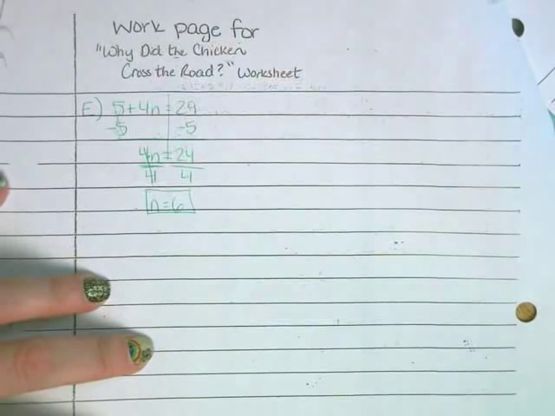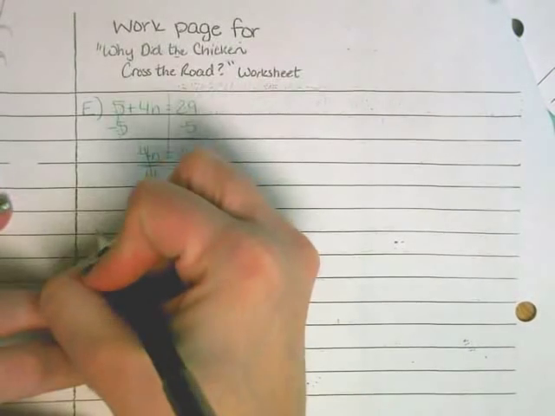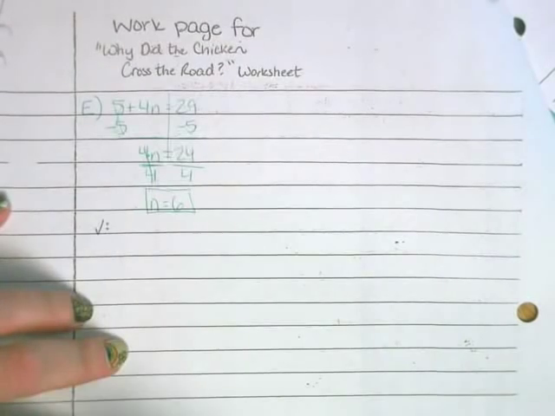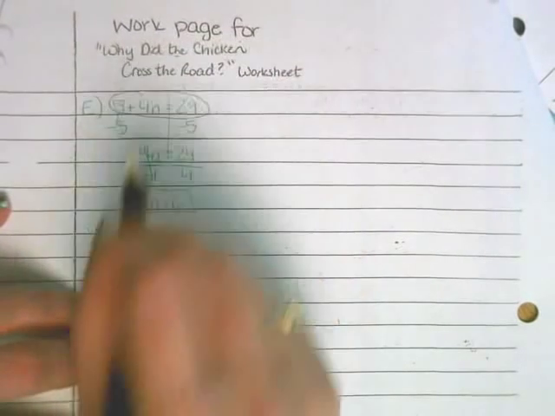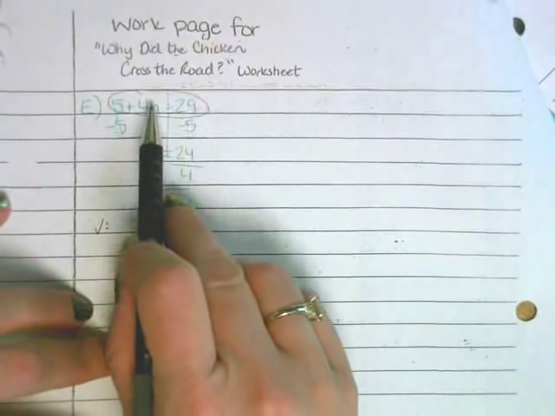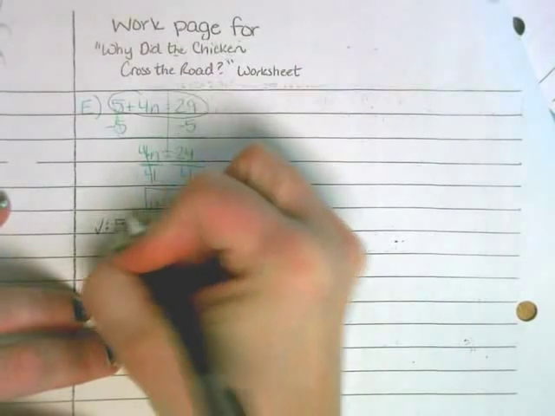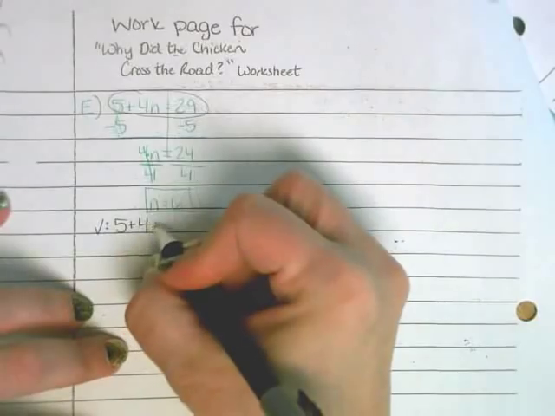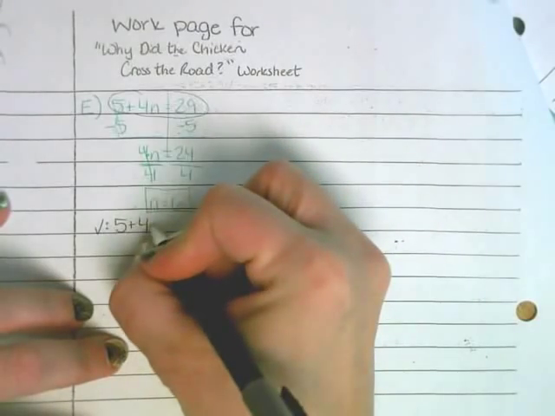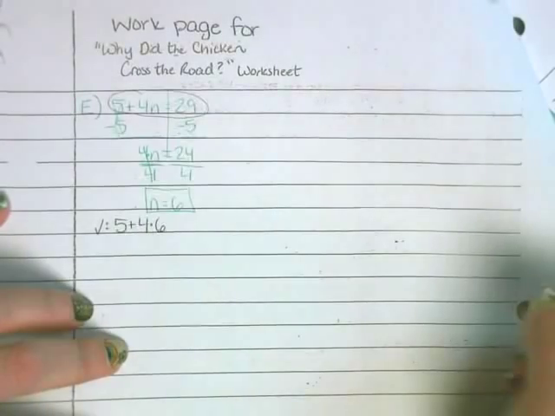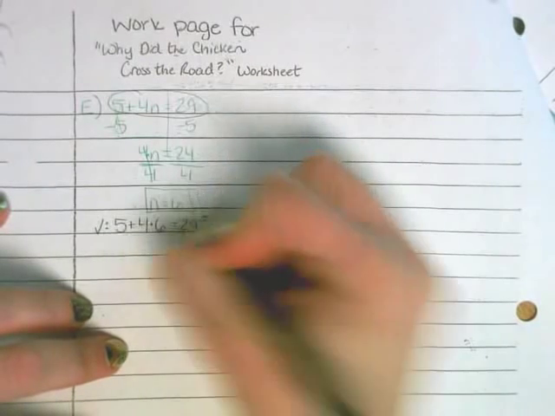I'm going to go to a darker pen here. I'm going to do my check. So the check for this one, I go back to the original equation, write it in the exact same order, but instead of my n, I plug in a 6, because that's what I think n is. 5 plus, now do I just write 46? No, 4 times n means 4 times n, so 4 times 6 equals 29 question mark.